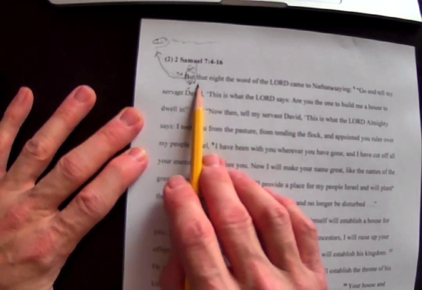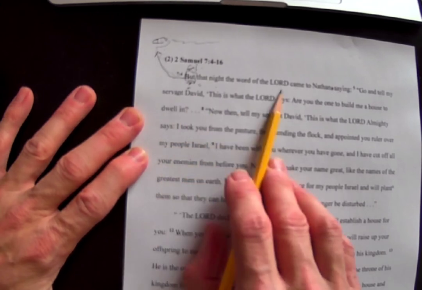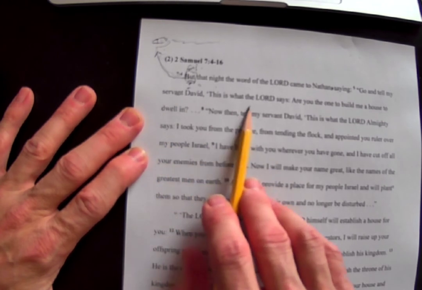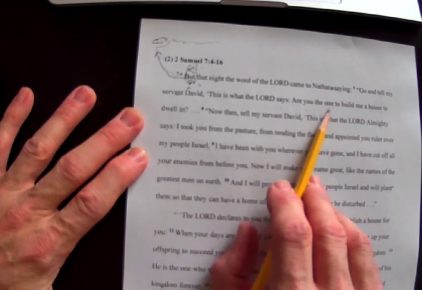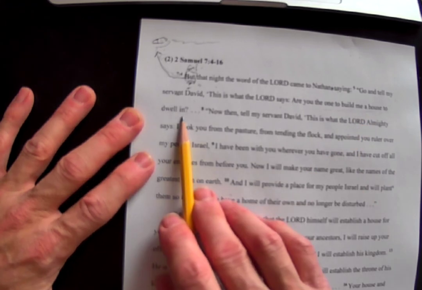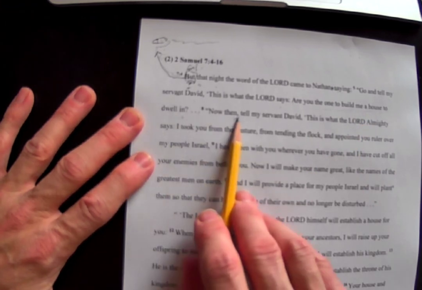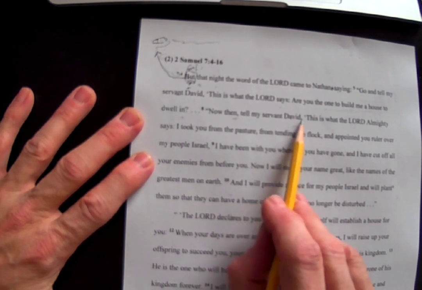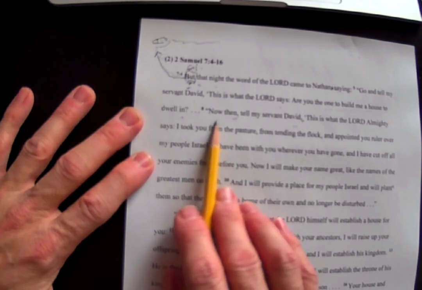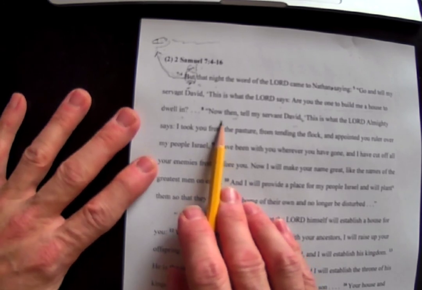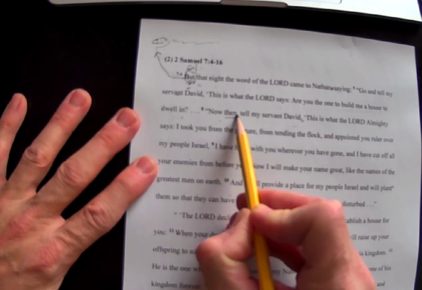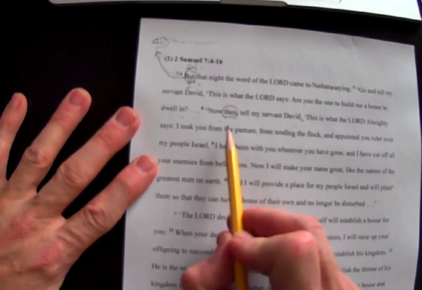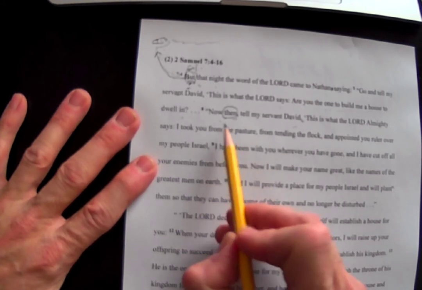Okay, "that night the word of the Lord came to Nathan, saying, 'Go and tell my servant David, this is what the Lord says: Are you the one to build me a house to dwell in? Now then, tell my servant David.'" Now, let's just stop right there and come back. We have just run into another conjunction. The conjunction is "then." Then you have to ask, what does "then" do? What is its function?